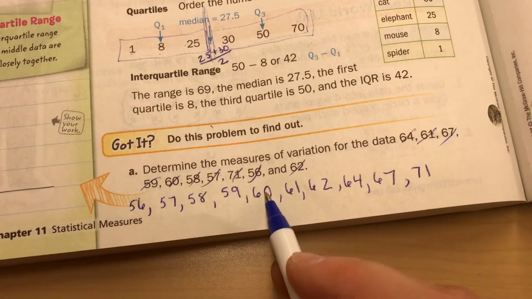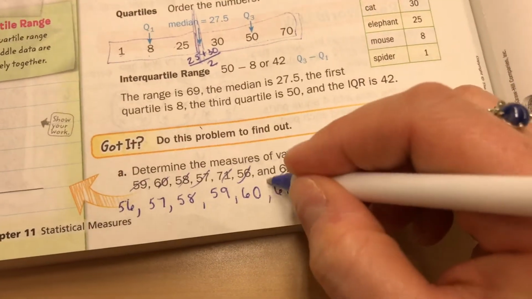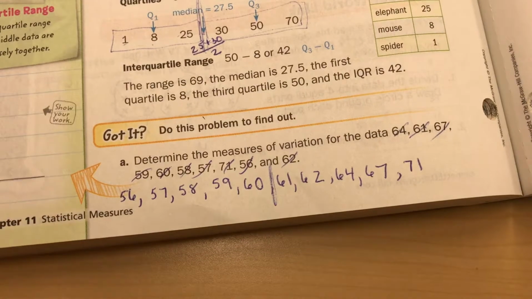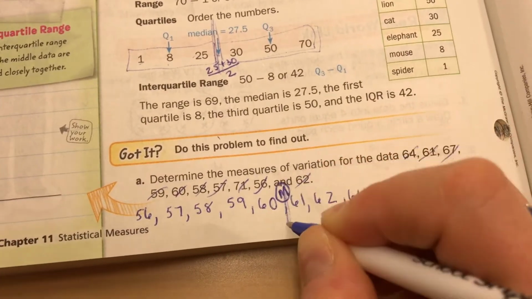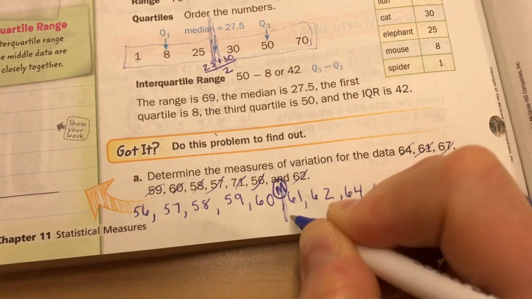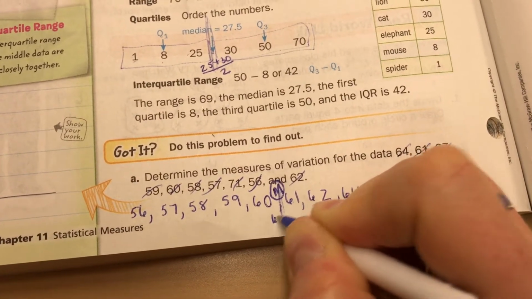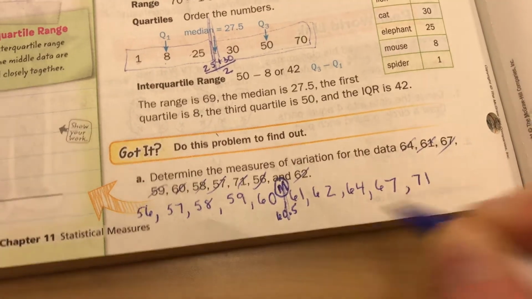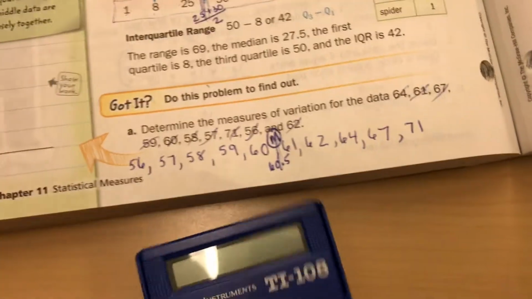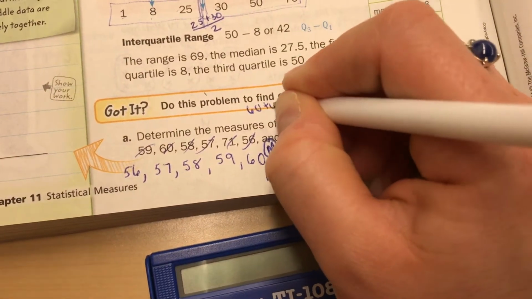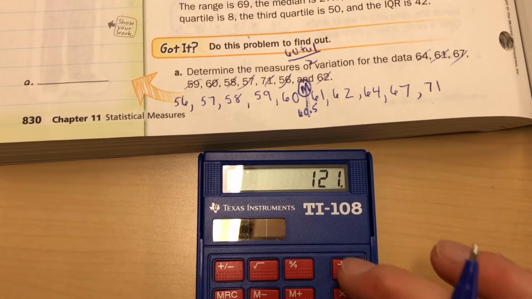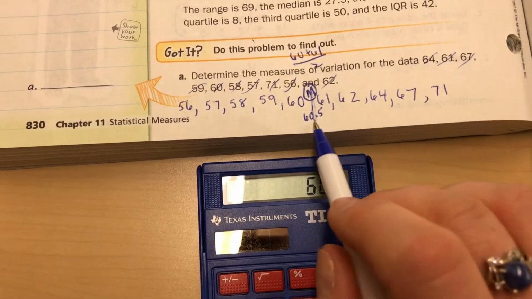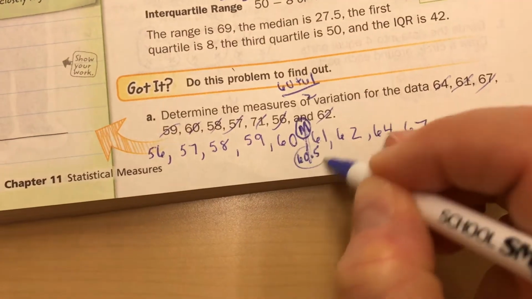So half of 10 means 5. So there are 5 on the left, 5 on the right of the median. So this is going to be the median between 60 and 61. So the median here, I know that right between 60 and 61 is 60.5. But if you didn't know that, you could use your calculator and you could do 60 plus 61 divided by 2. 60 plus 61 divided by 2 is 60.5. So our median is 60.5.